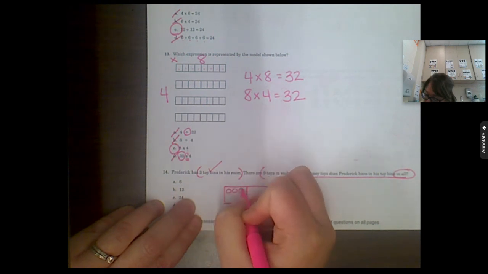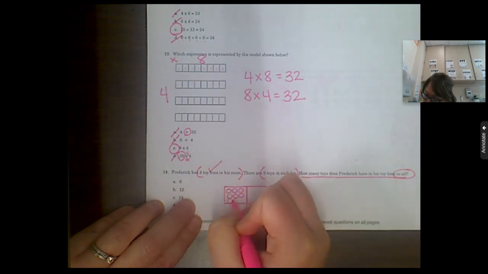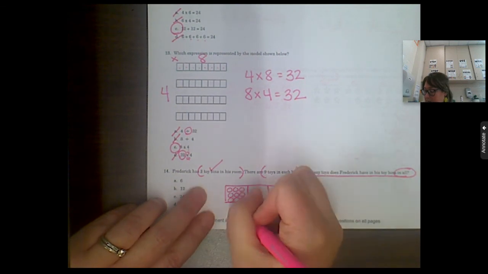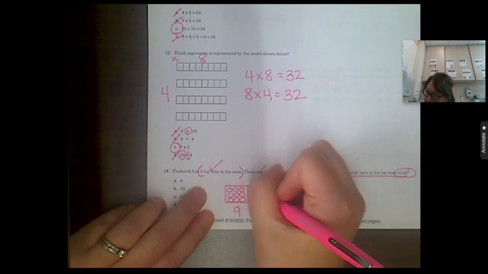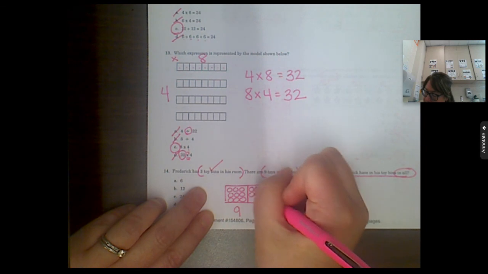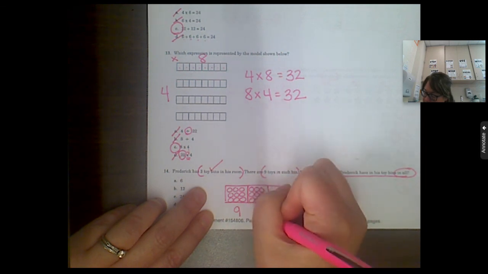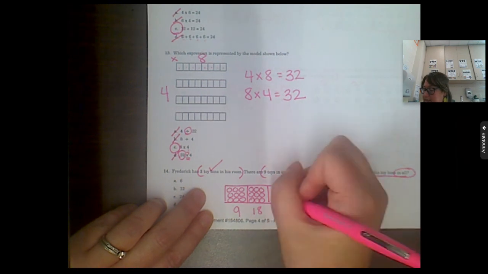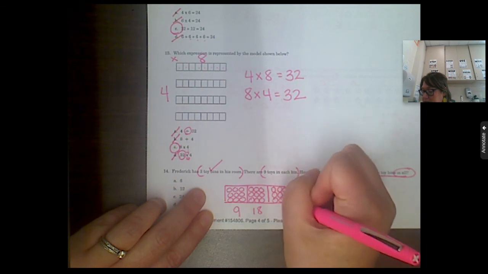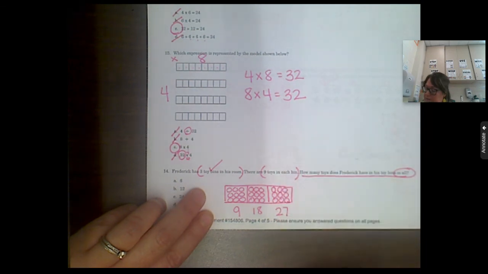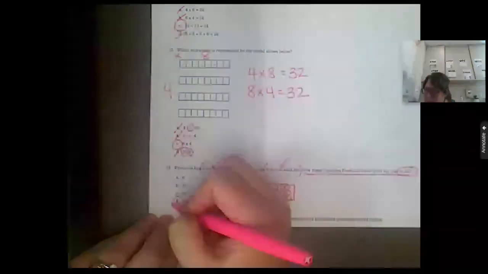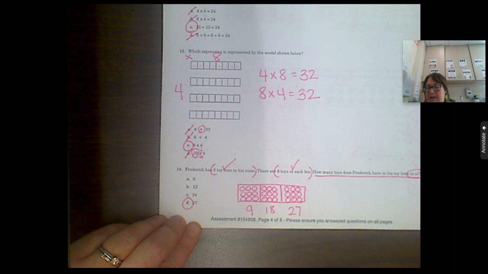1, 2, 3, 4, 5, 6, 7, 8, 9. Okay, so I have 3 rows of 3. So I'm going to count on. I'm going to do a count by random. So there's 9, 10, 11, 12, 13, 14, 15, 16, 17, 18. And I'm going to keep going. So I need 9 more. So 3 more rows of 3. So I'm at 18, 19, 20, 21, 22, 23, 24, 25, 26, 27. There we go. There's 9 toys in each bin. How many toys does Frederick have in his bins in all? He has 27. Okay. Good.